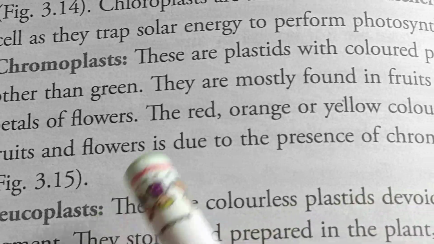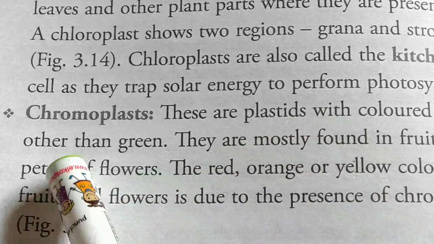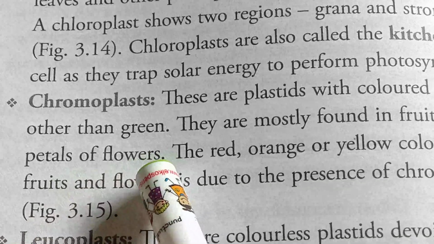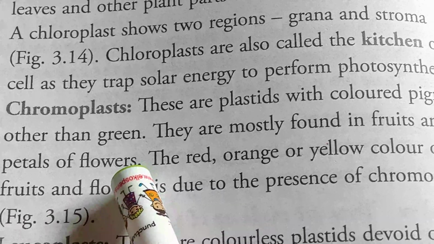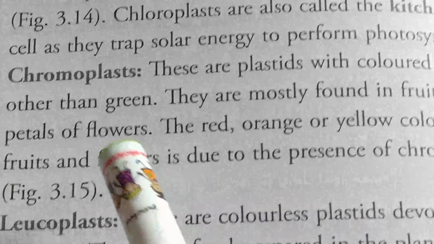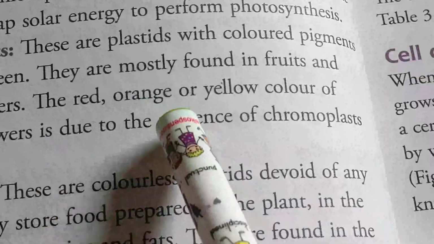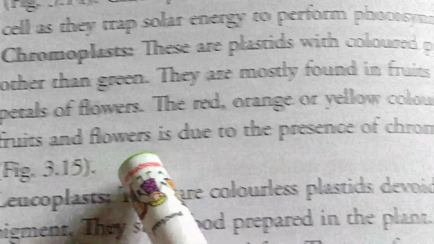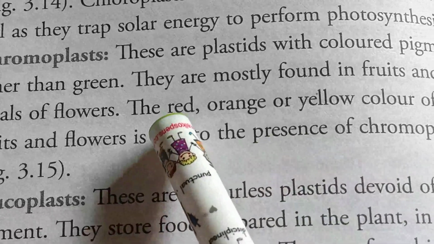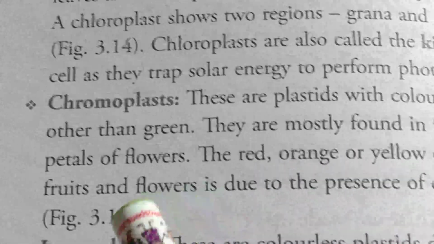Next, chromoplast. These are plastids with colored pigments other than green. They are mostly found in the fruits and petals of flowers. Ripened fruits and the different colors of petals possess chromoplasts. The red, orange or yellow color of the fruits and flowers is due to the presence of chromoplast. So red, orange, yellow pigments, who is responsible for these? Chromoplast.